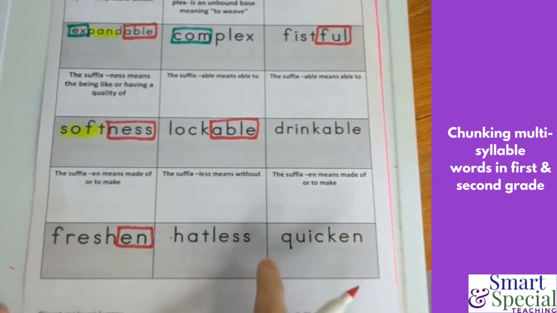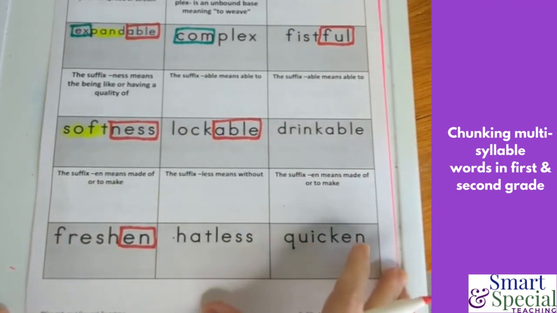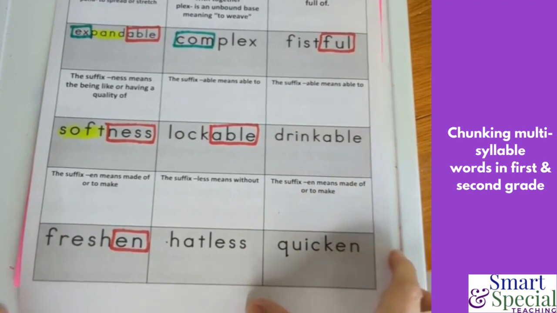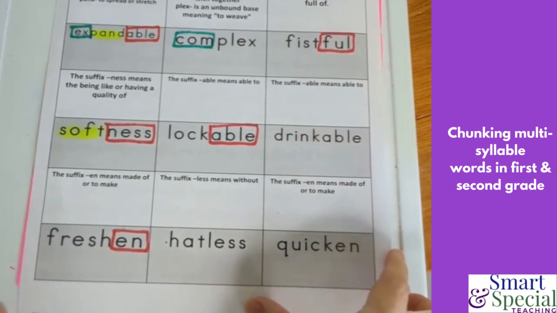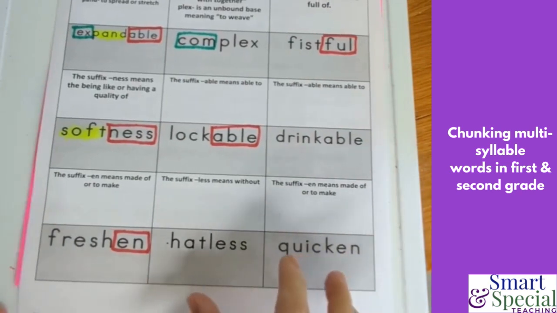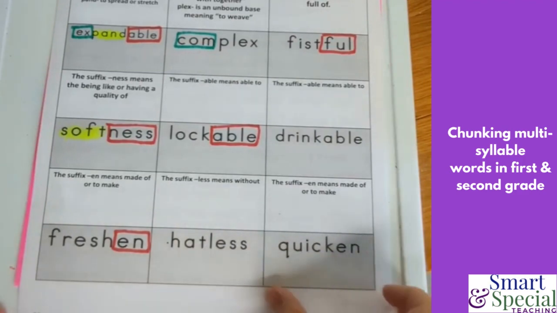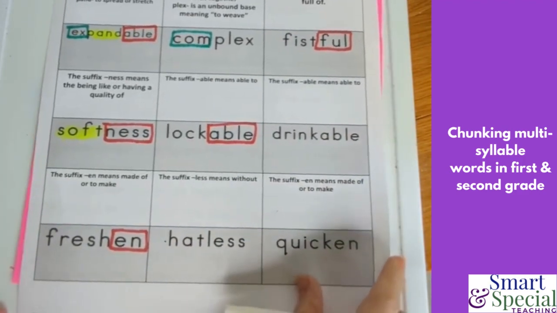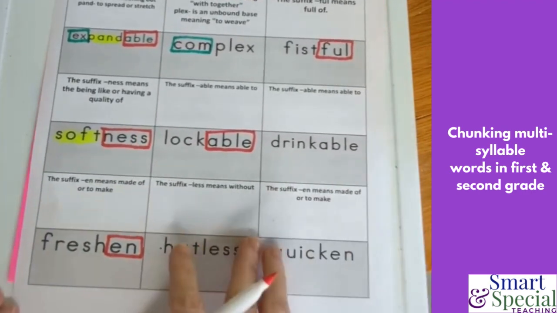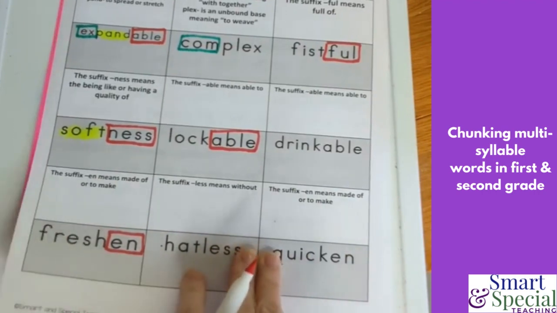So this is one way to handle multi-syllable words. I also work with prefixes. I also work with syllable types at times, and I teach students what to do if they can't recognize a prefix or a suffix. But this is really, to me, the best way of helping students be able to understand words, not just for reading, but also for understanding and for vocabulary.